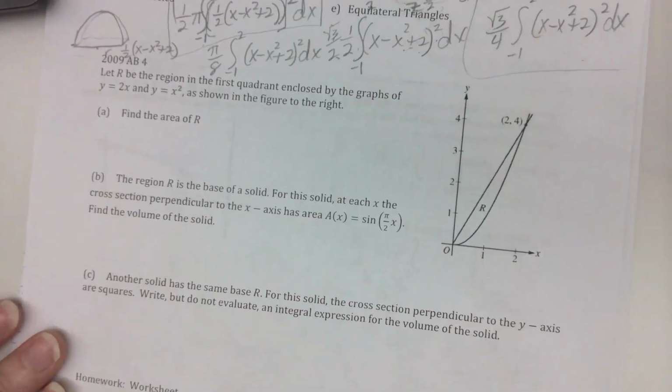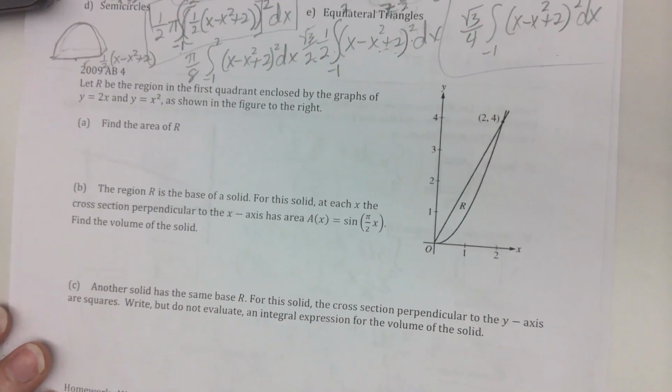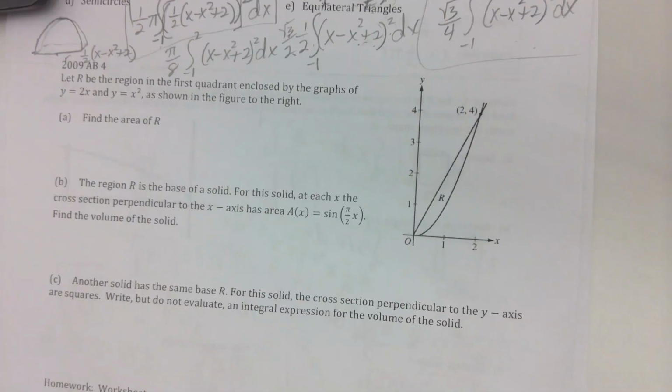Here it is, AP 2009. Take off. Everybody do part A. Let's see what we got.